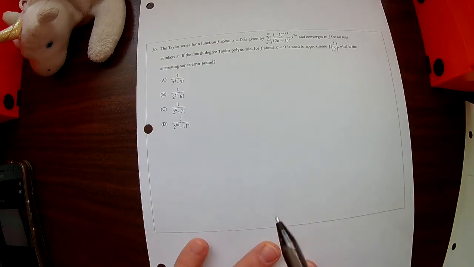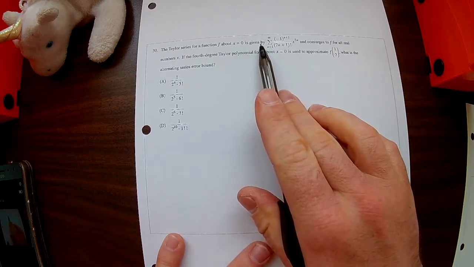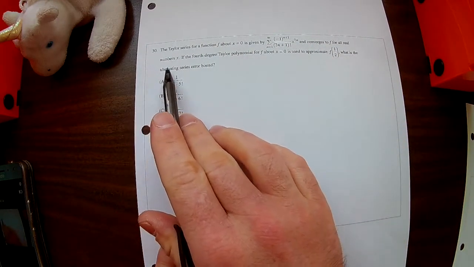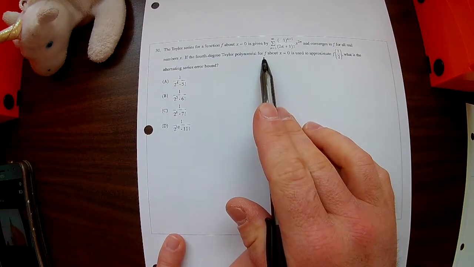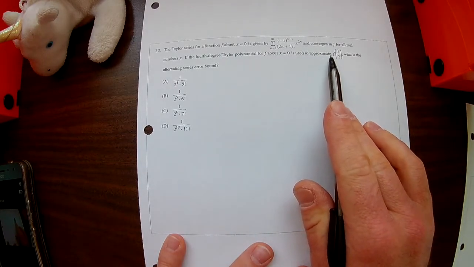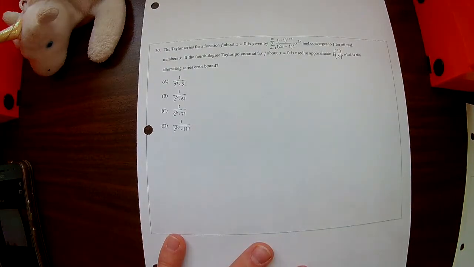I was adjusting your homework to match what we had there. Taylor series for a function f about x equals 0 is given by blah, blah, blah, converges to f for all real numbers x if the 4th degree Taylor polynomial for f about x equals 0 is used to approximate f of 1/2. What is the alternating series error bound? Well, the alternating series error bound is just the next term on.